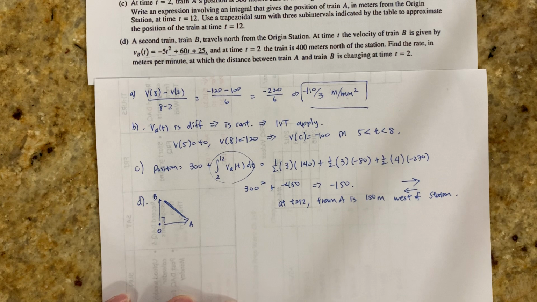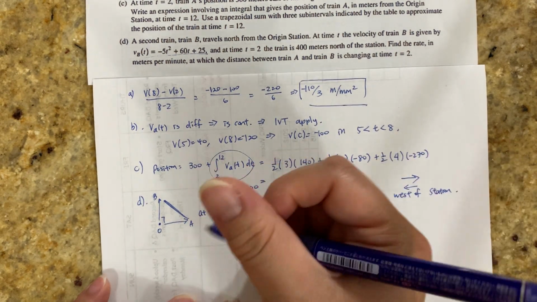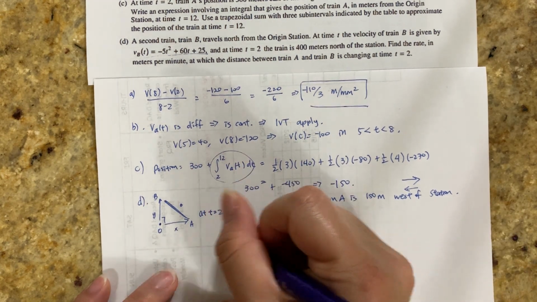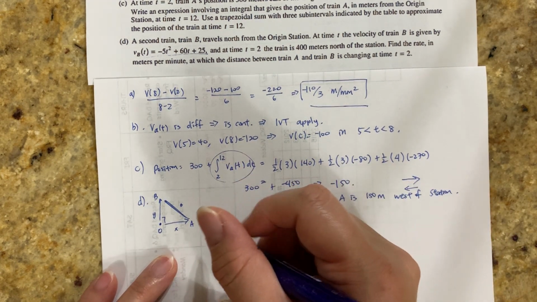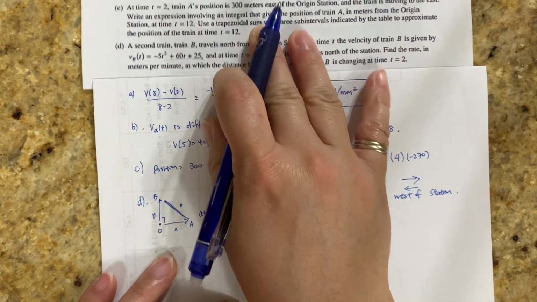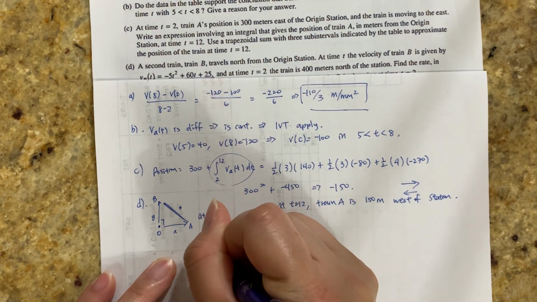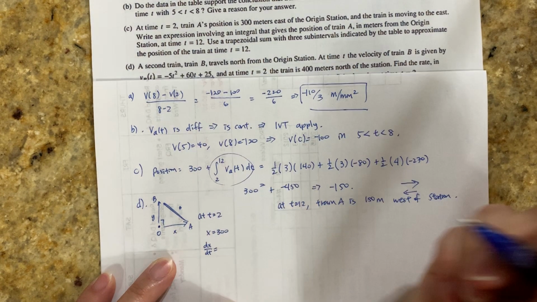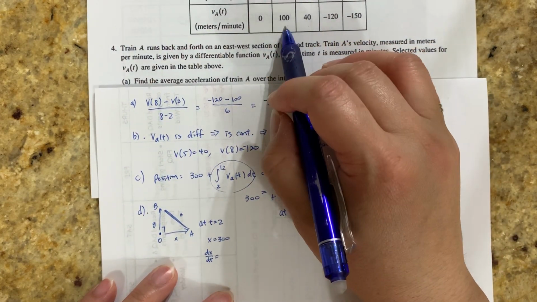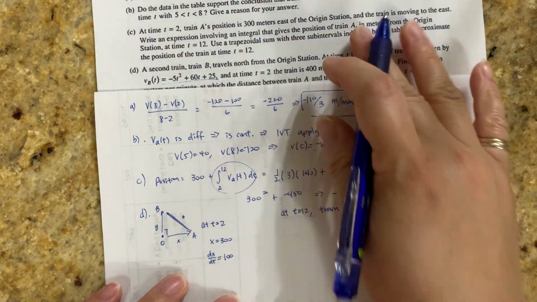So what do we know? At t equals 2, this is our x, this is our y, this is our z. We know that at t equals 2, the position is 300 meters based on the problem up here, so x is 300 meters. How fast is train A moving? Up here it says train A at t equals 2 has a velocity of 100 meters per minute.